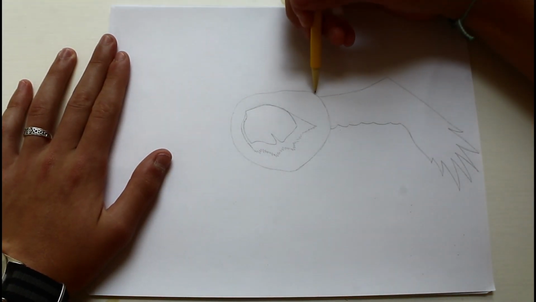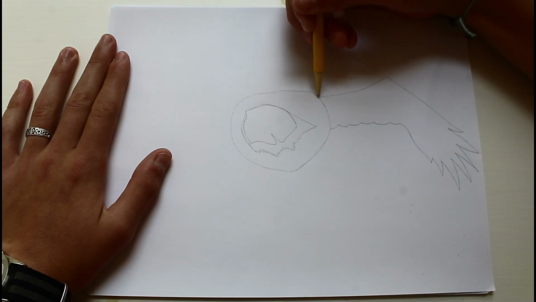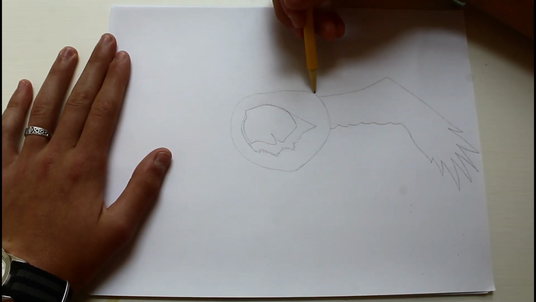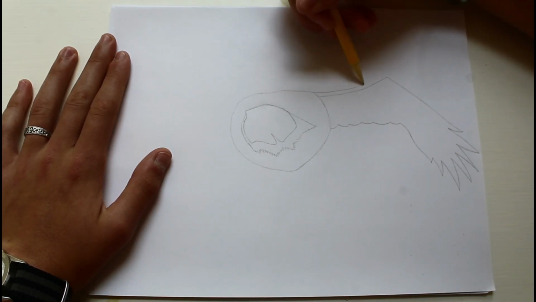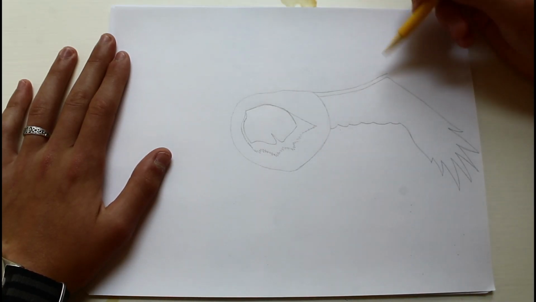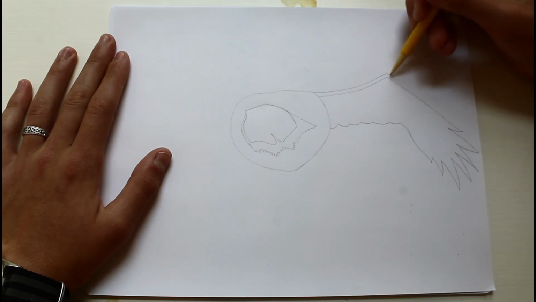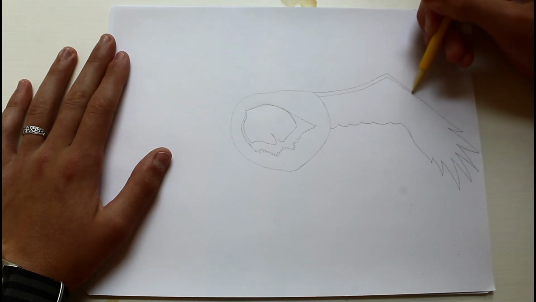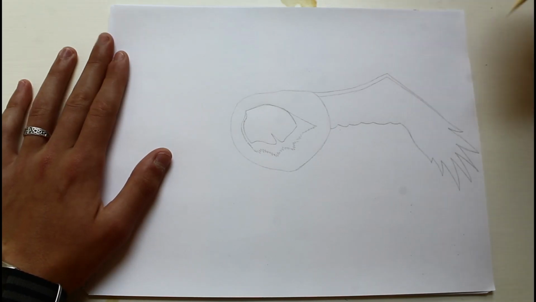Now I'm going to come up above where we started with this line, and I'm going to do another line that kind of copies it, goes up and repeats the same line. I'm going to kind of join into this line as I go down.